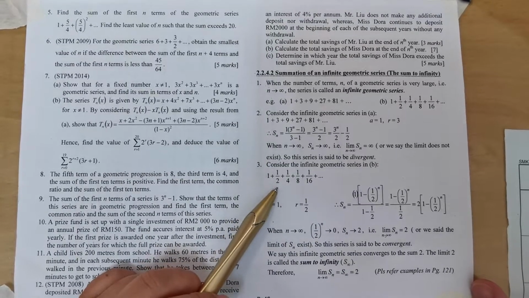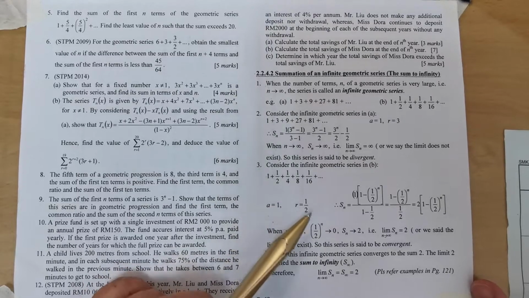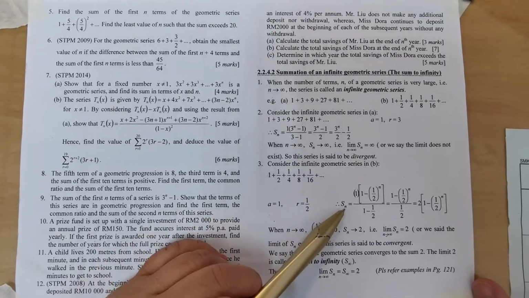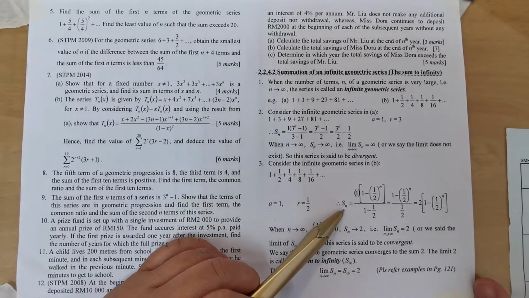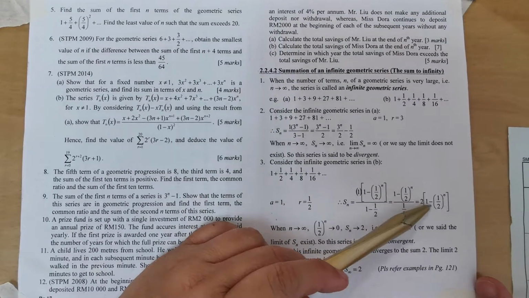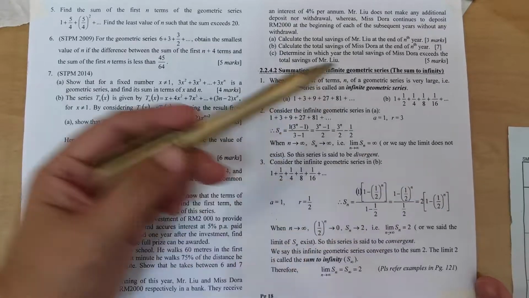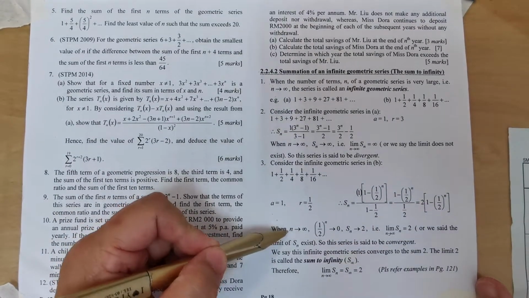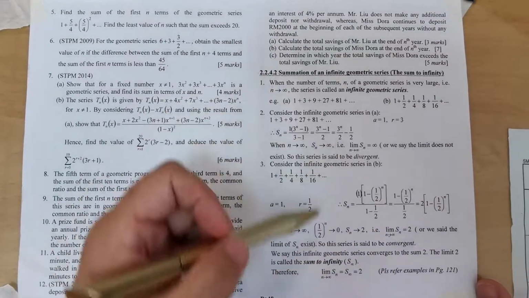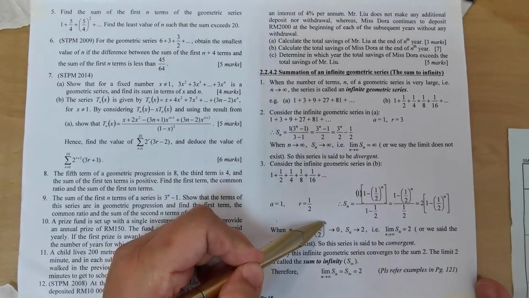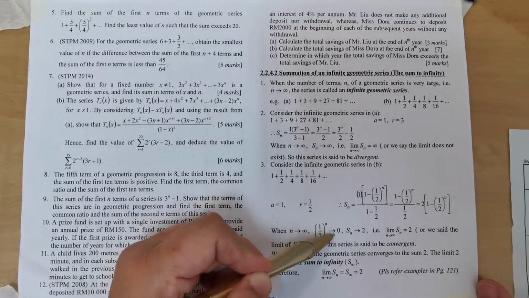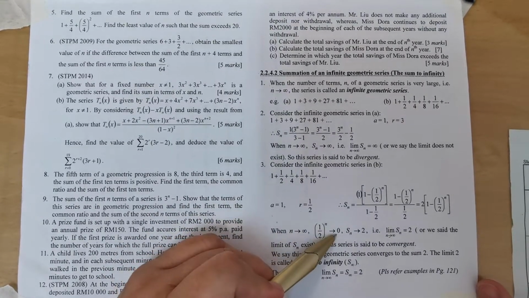For this geometric series, the first term a is 1 and the common ratio r is 1/2. Again, we substitute these two values into the formula of the sum of the first n terms. After we simplify, we get 2(1 - 1/2^n). When n approaches infinity, look at the term 1/2^n. 1 to infinity is 1. 2 to the power of infinity is infinity. So 1 over infinity approaches 0. This part will approach 0.